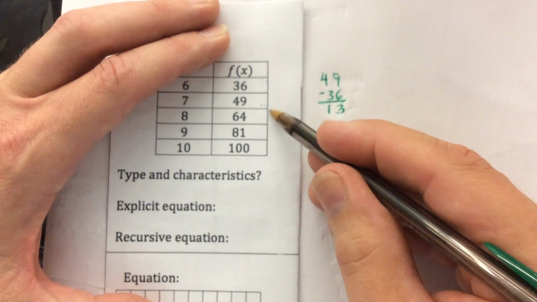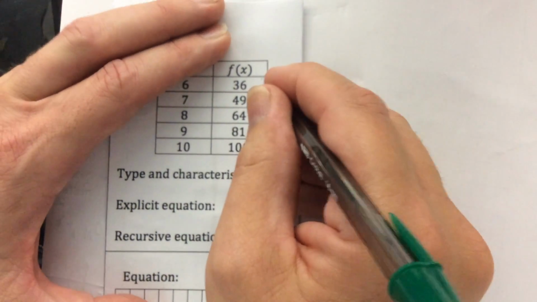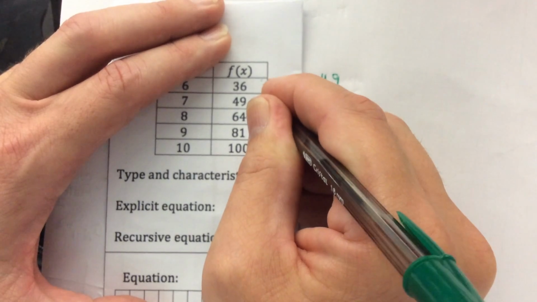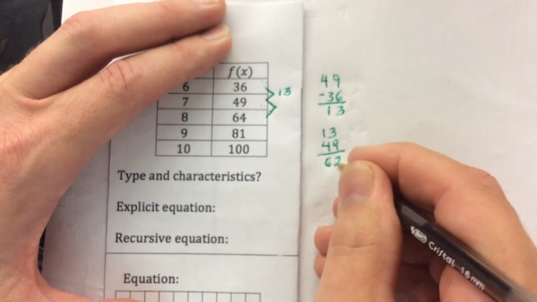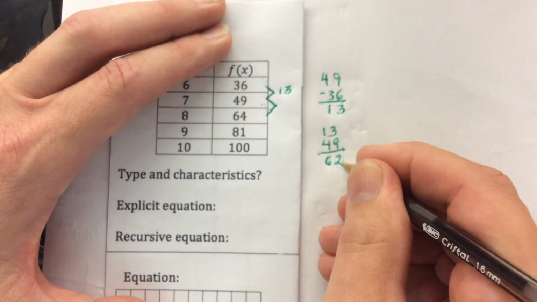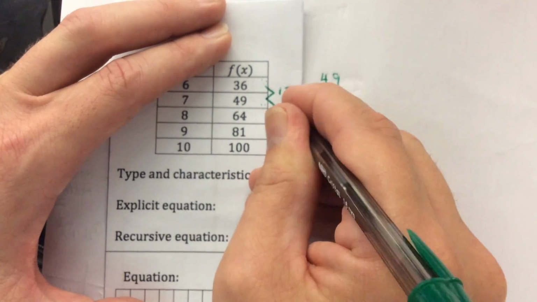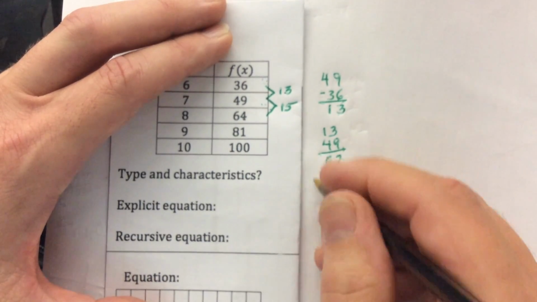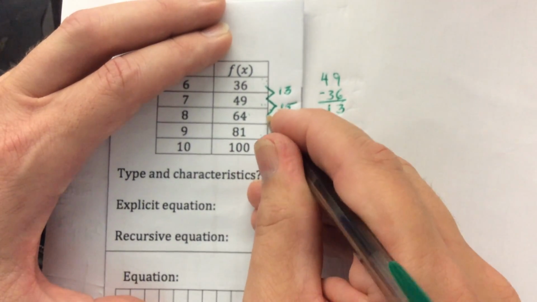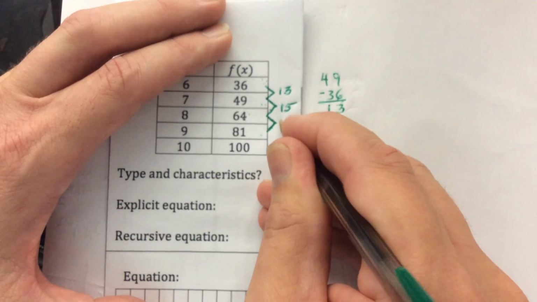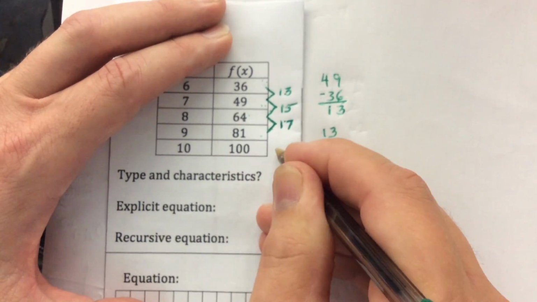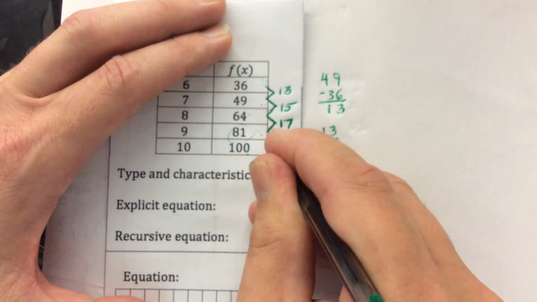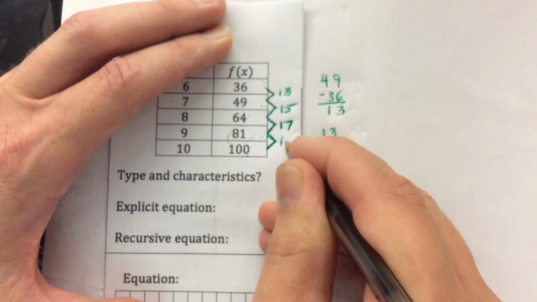Well, that was kind of close, but not really. Let's just look. Here's 13, right? And here I needed 2 more to get to 64, so this would have had to be 15. In order to get from 64 to 81, I need to add 17. To get from 81 to 100, I have to add 19.